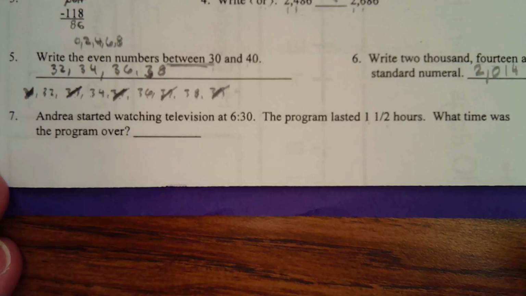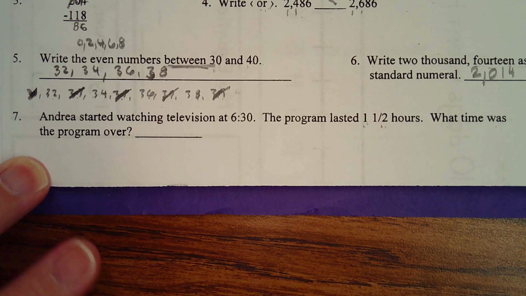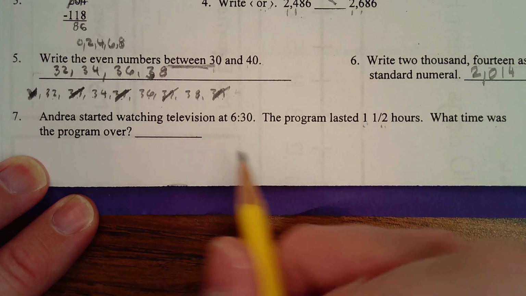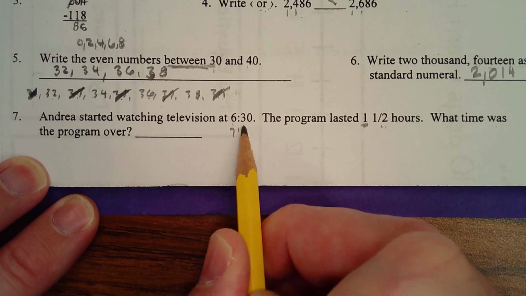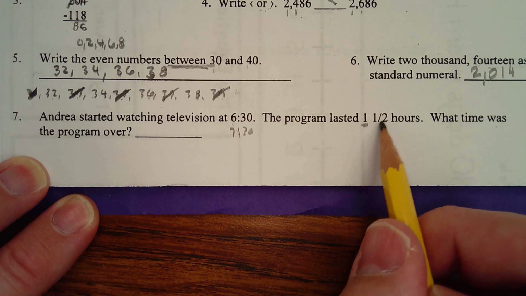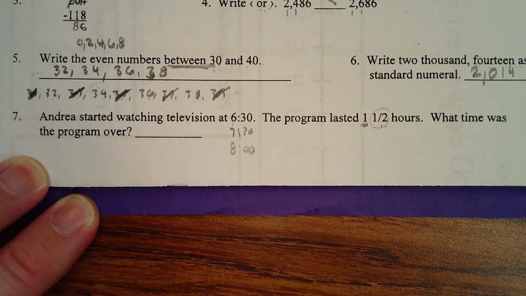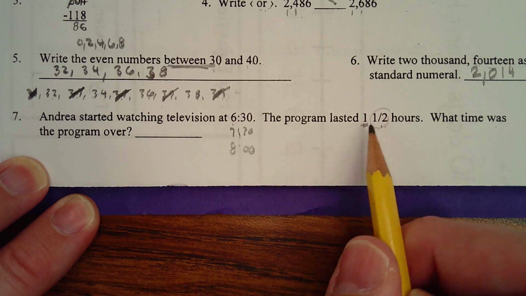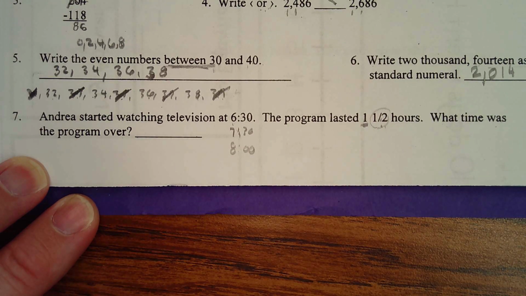Finally, Andrea started watching television at 6:30. The program lasted an hour and a half. What time was the program over? So 6:30, you can do this a couple of ways. 6:30 plus 1 hour gets you to 7:30. All right? Plus another half hour, 7:30 goes to 8. Or you could say 6:30 plus a half hour makes 7, plus the hour makes 8.